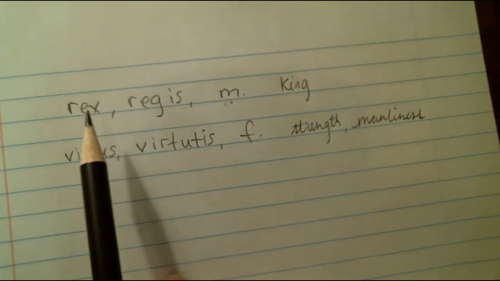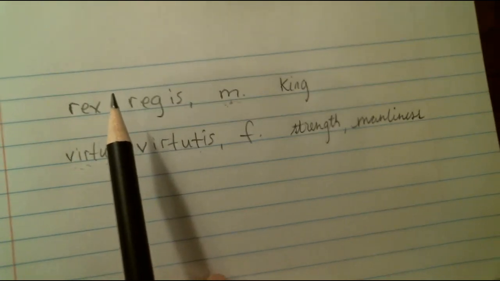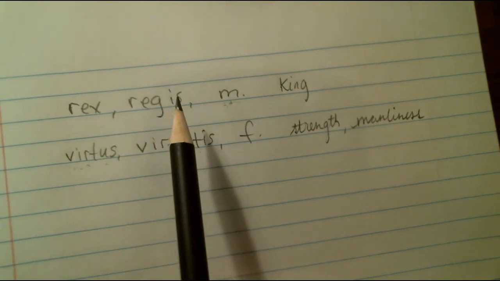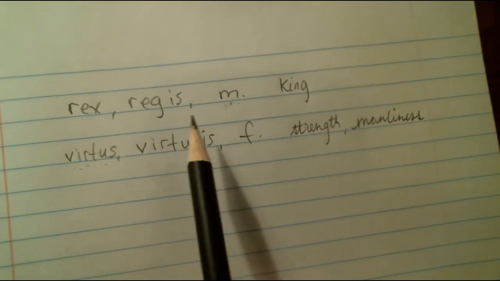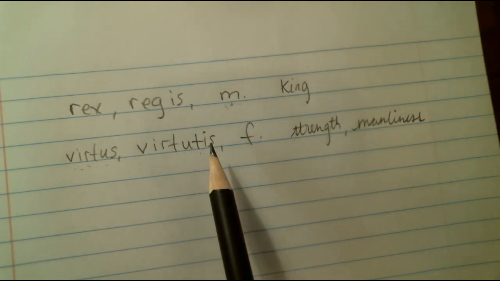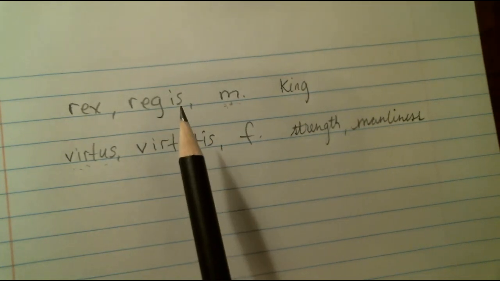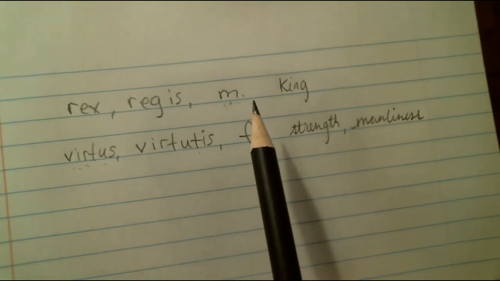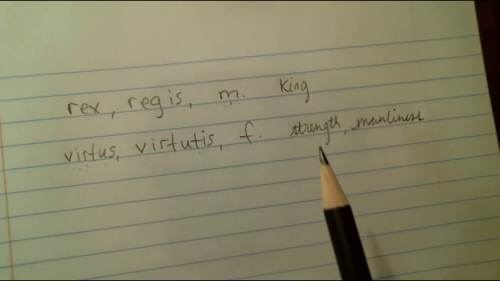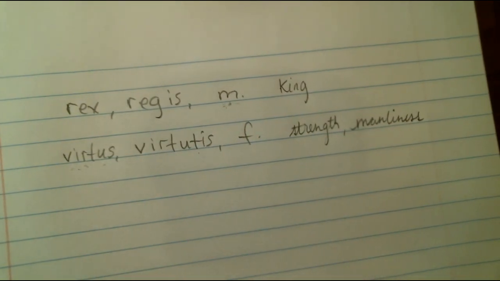So you have the same evolution of sounds going on in virtus, virtutis, as you do in rex, regis, and you have is in the genitive singular here. So the only way to know right now what gender these are is to look at the dictionary entry and just memorize that. All right, so pretty straightforward here.